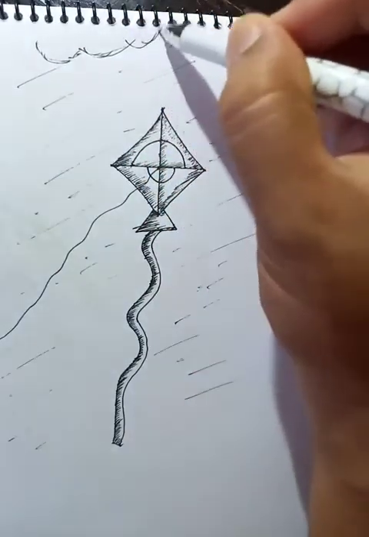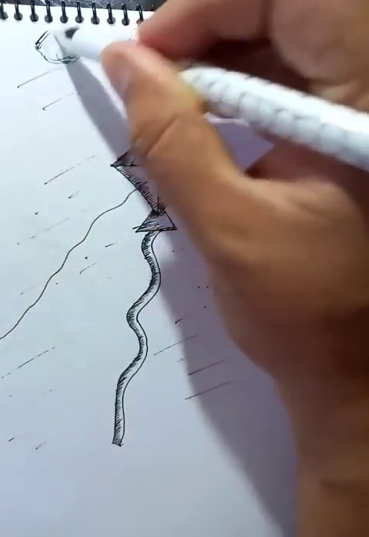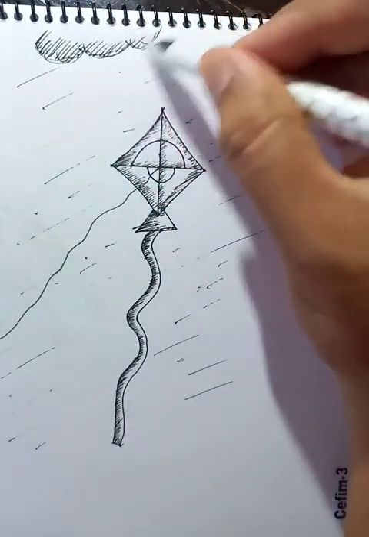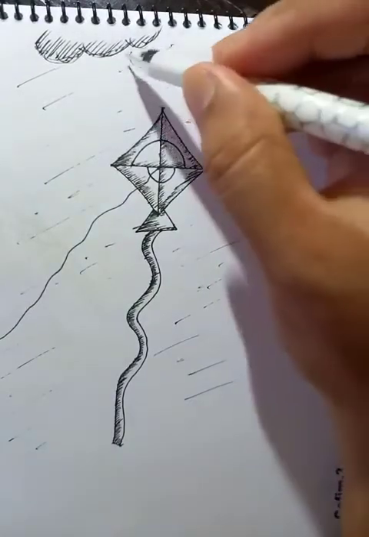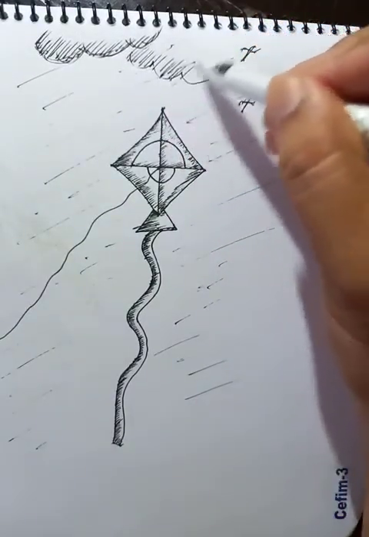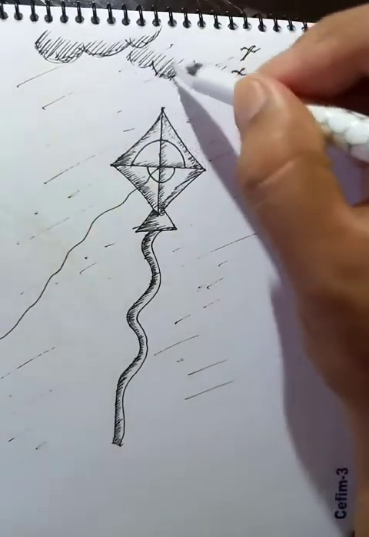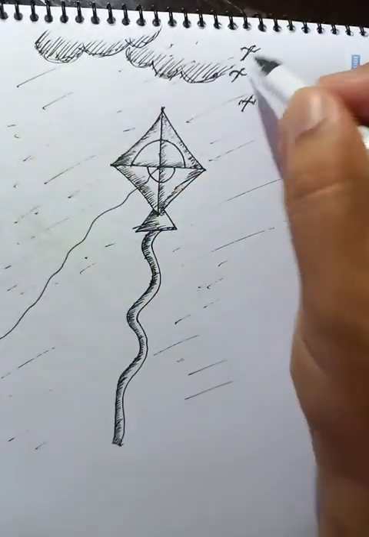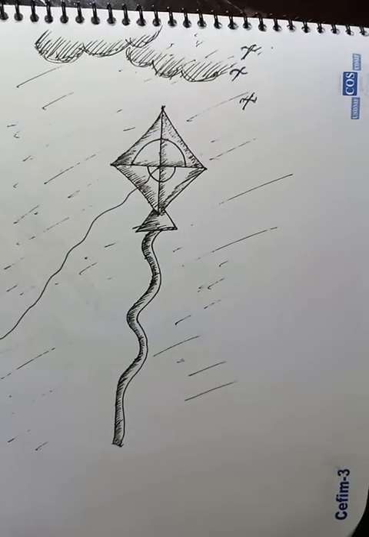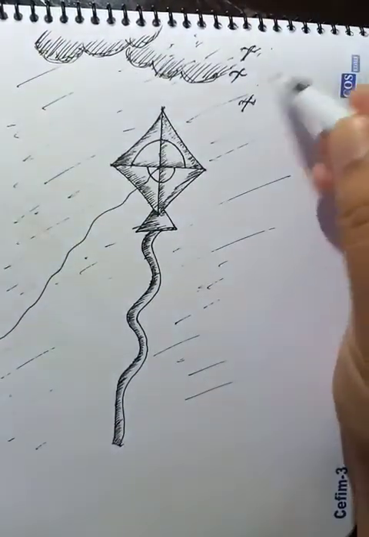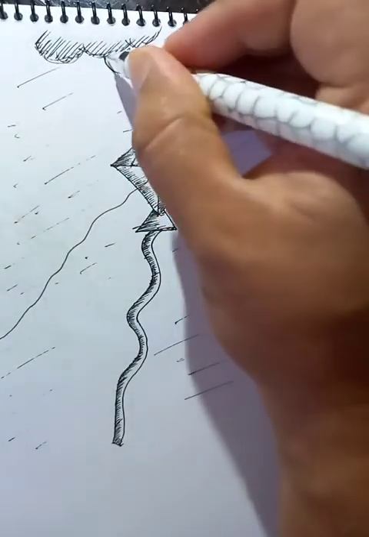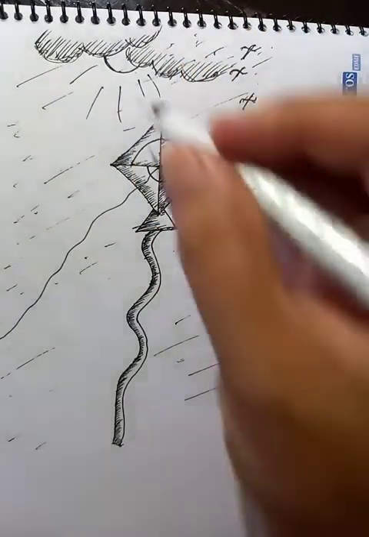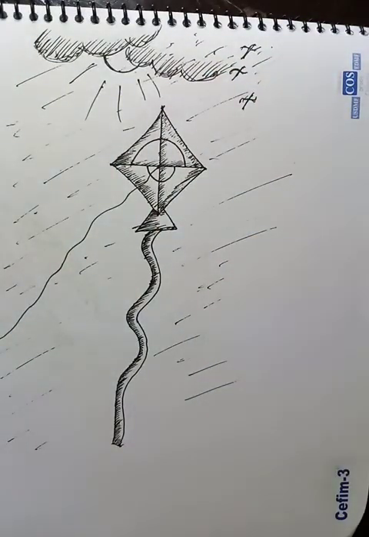and this is the cloud in the sky. Also sun shines from here. Alright, now the kite is flying in the sky.